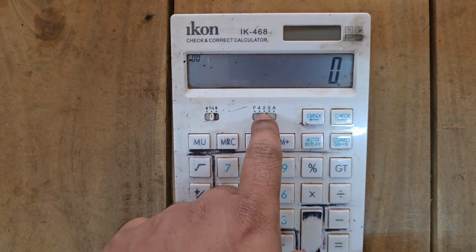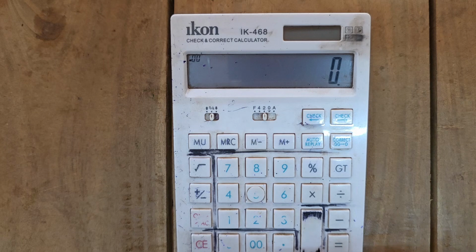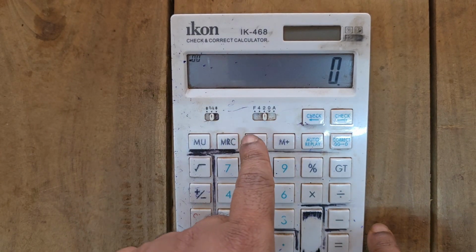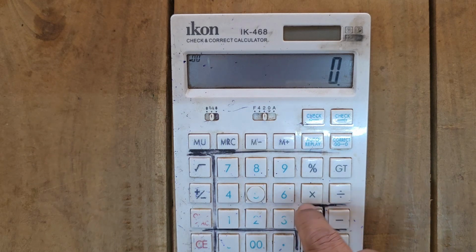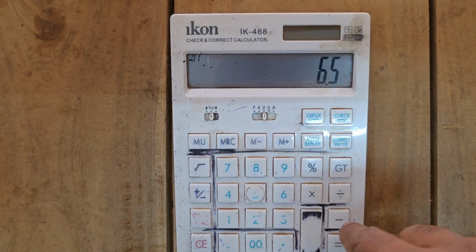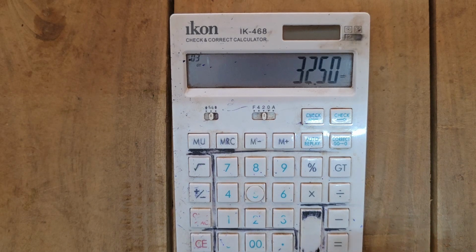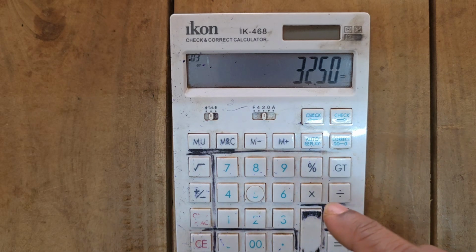We will set to this 102%. Okay, then we just multiply 6.5 into 5. So the answer is 32.50. The use case is that sometimes egg rate is 6.5, then we will use it in this method. So 6.5 into 5 is equal to 32.50. That means 32 rupees and 50 paise.